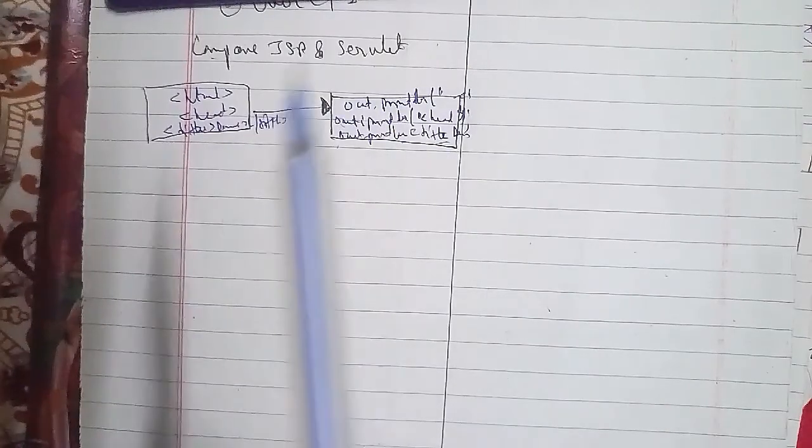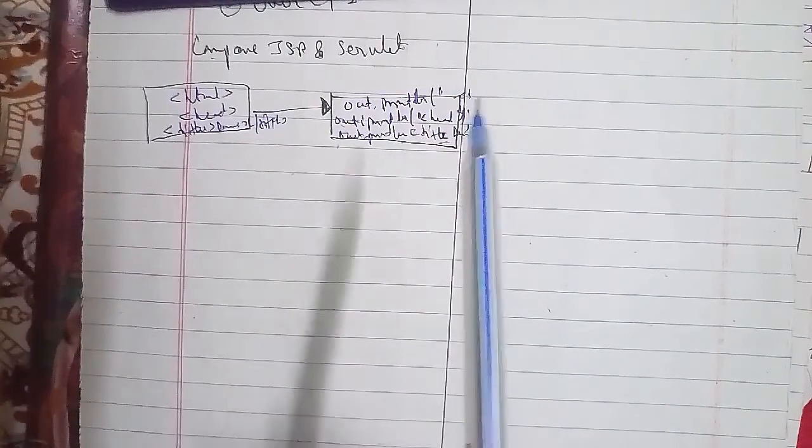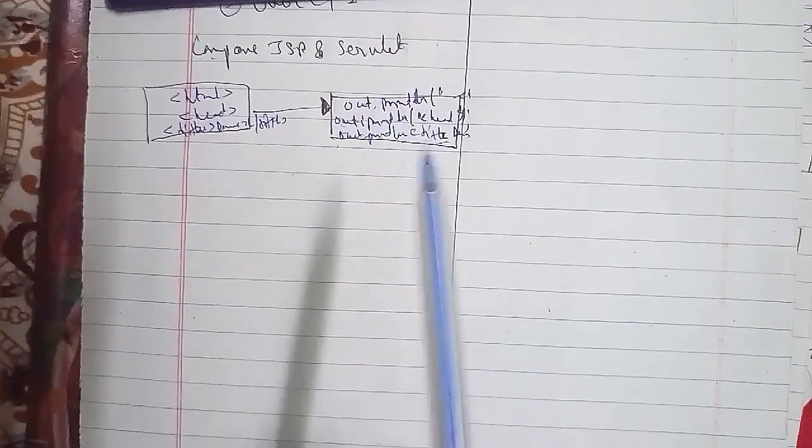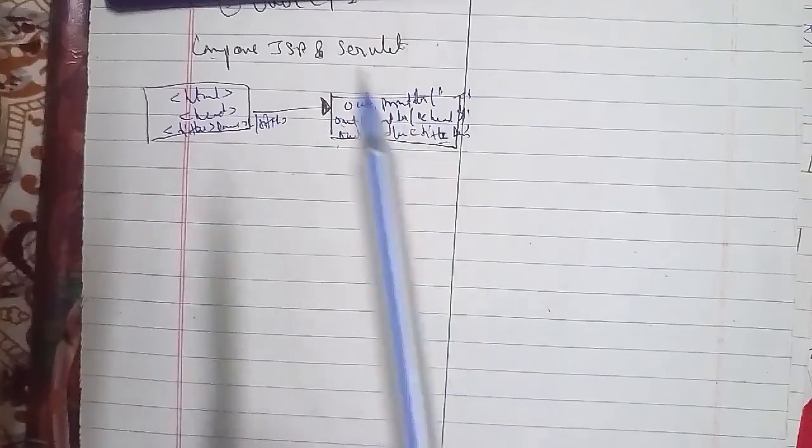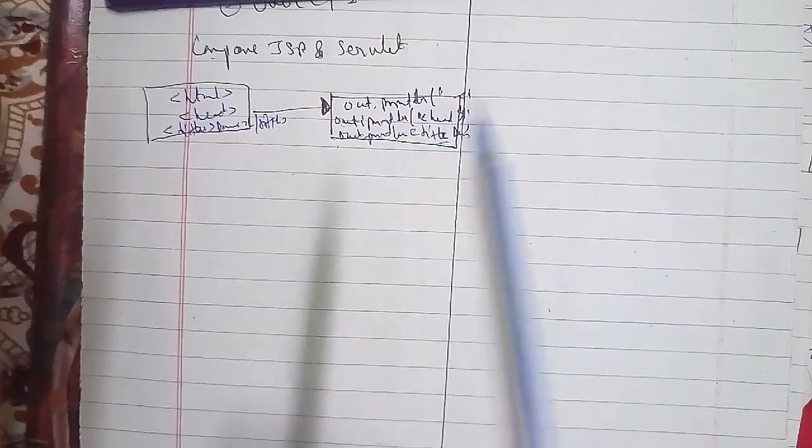After that we have JSP processing here. In the case of JSP processing, there is the following process, and as you can see here, this is the client.